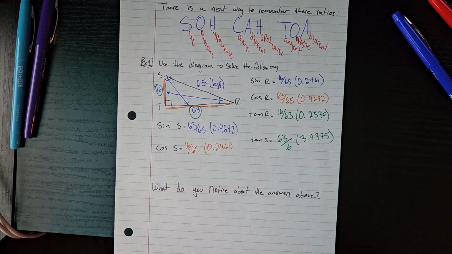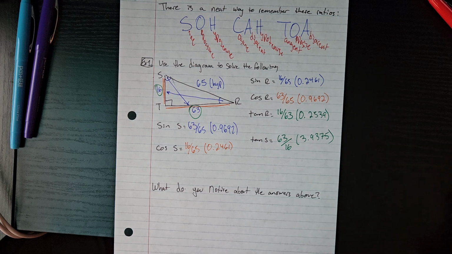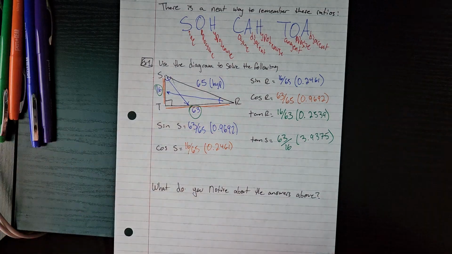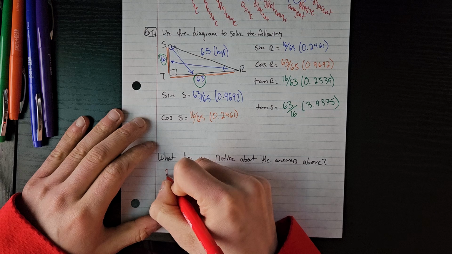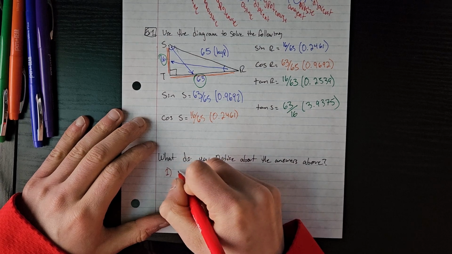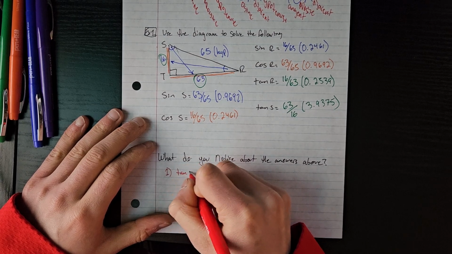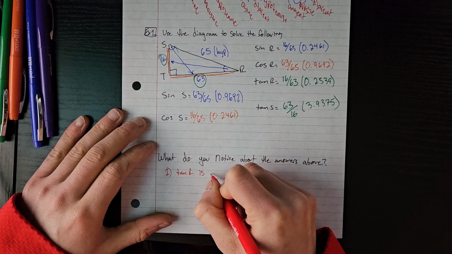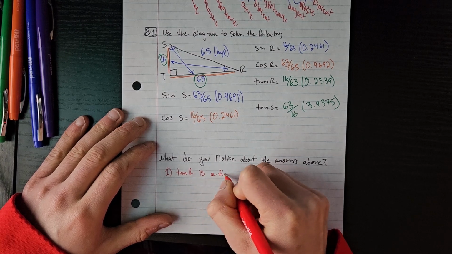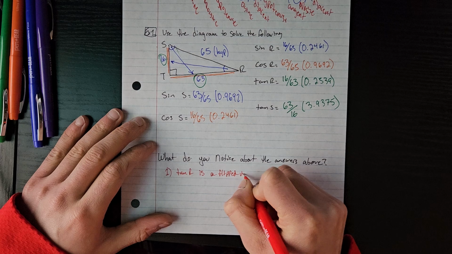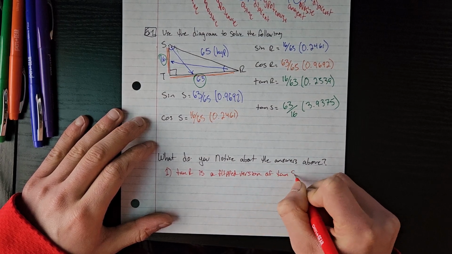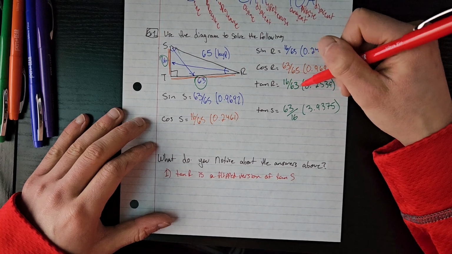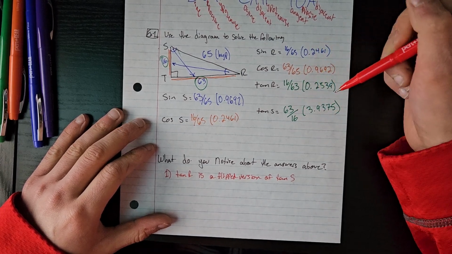Okie dokie. Looking at what we just found for sine, cosine, and tangent, what are some things that we notice? First things first. We have that the tangent of R is a flipped version of tangent of S, seeing that we have 16 over 63 and then 63 over 16.